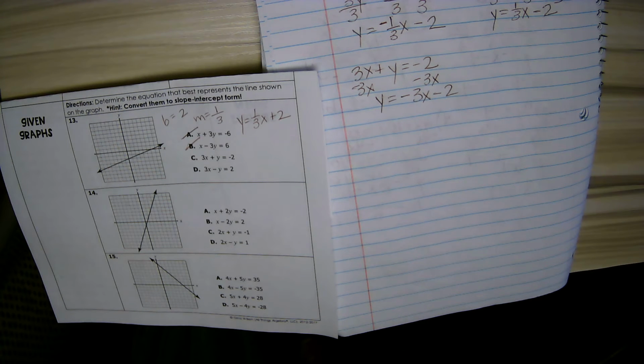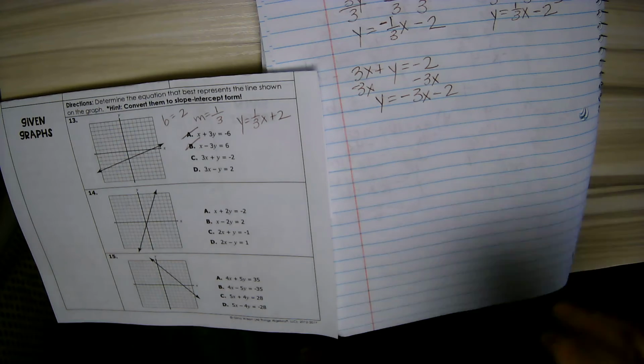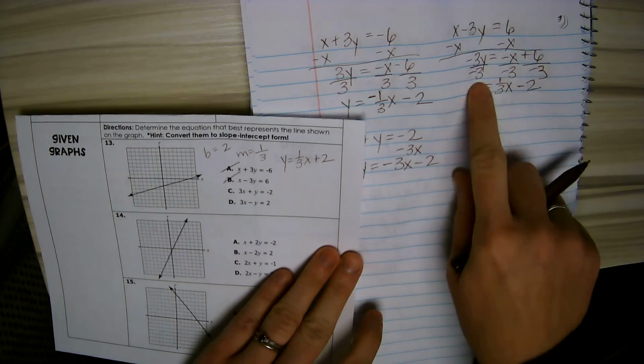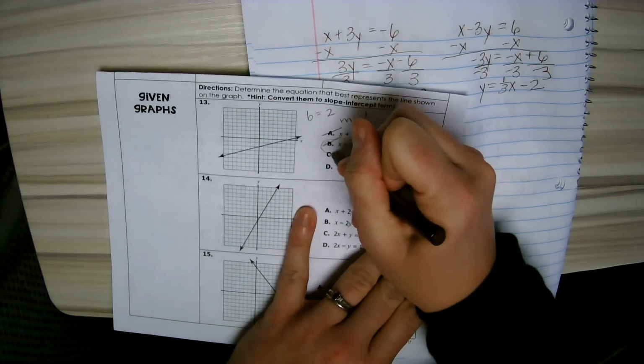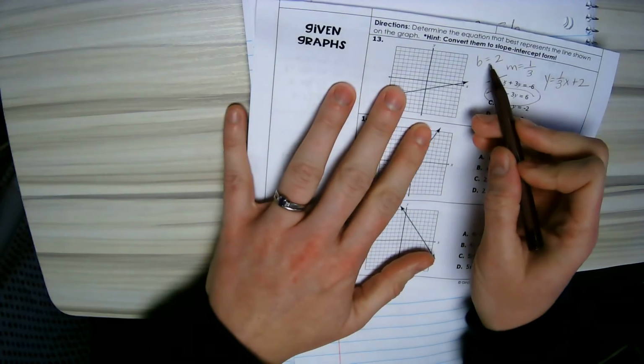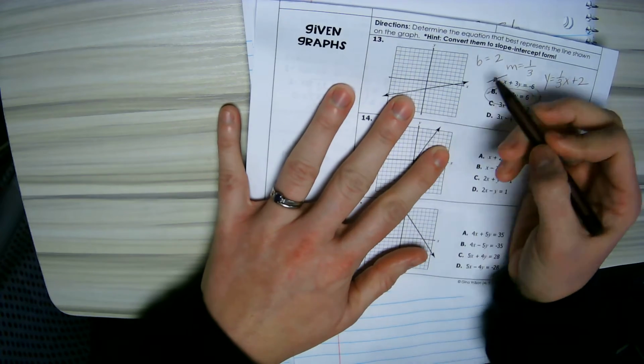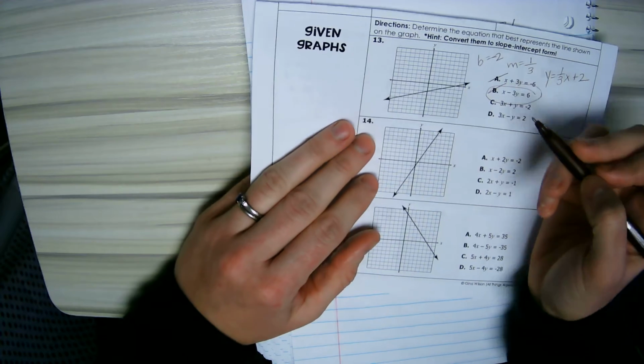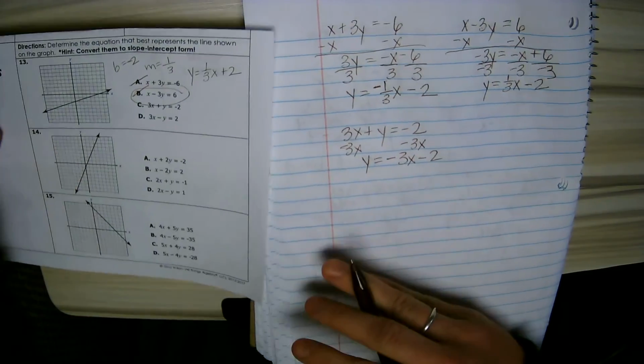Oh, guys, I'm a total dork. Look what I did wrong. Did you see what I did? This is the one we wanted. We did want this one because look at my slope. My y-intercept wasn't +2, it was -2. Maybe you caught that right at the beginning. I wish you could holler at me right now.